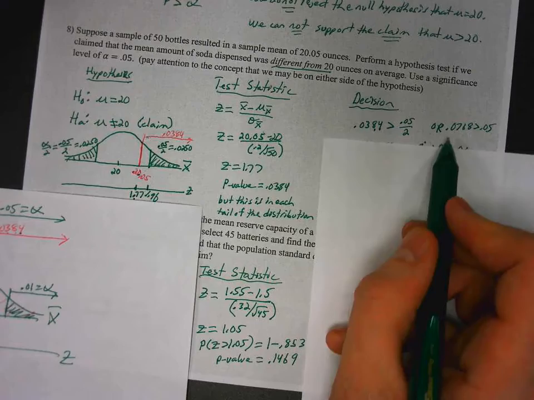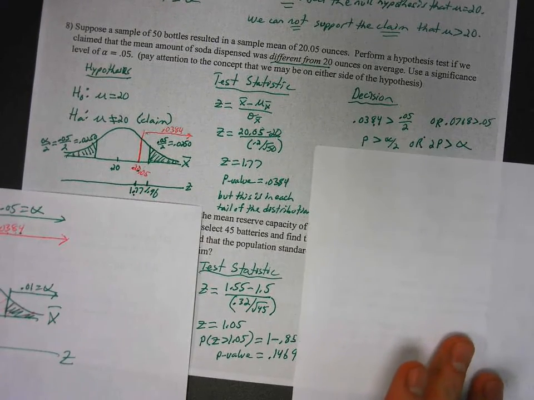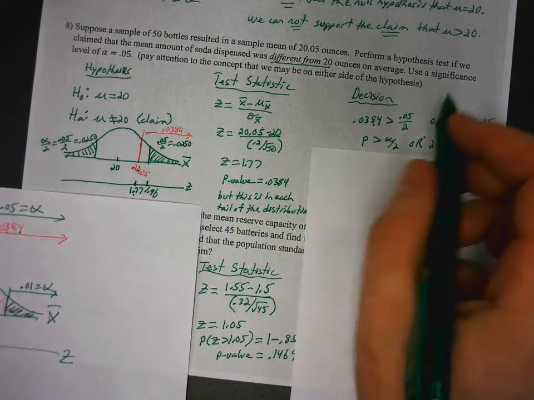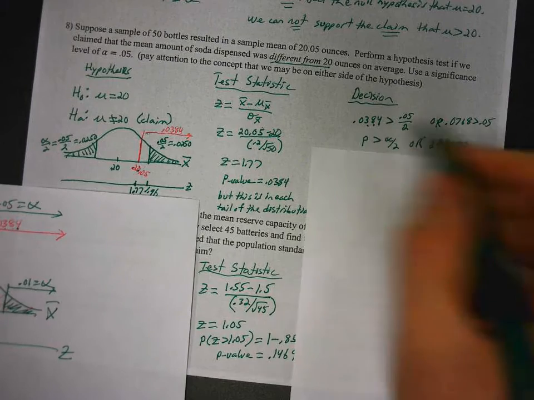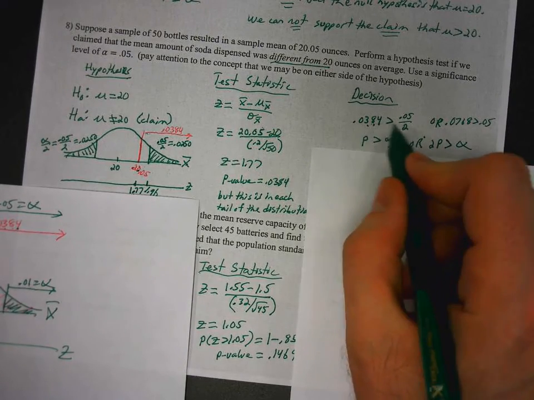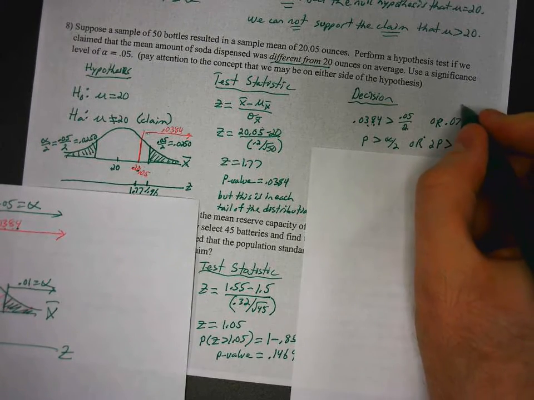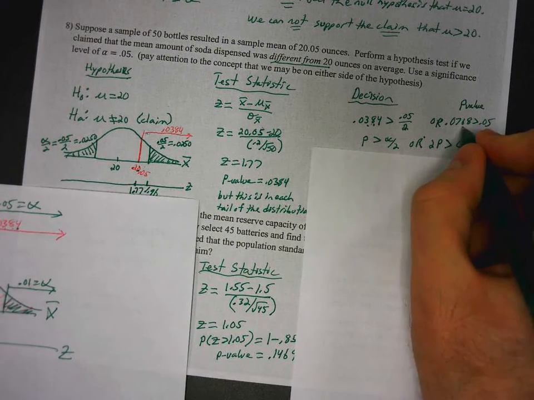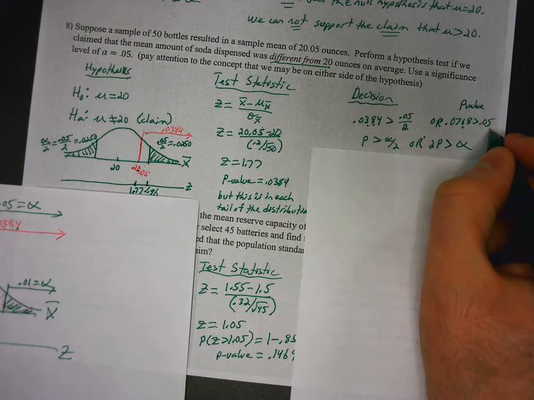Well, that's the same thing as multiplying each side by 2. If you do 0.0384 times 2, your book will say the p-value is 0.0768 and alpha is 0.05.